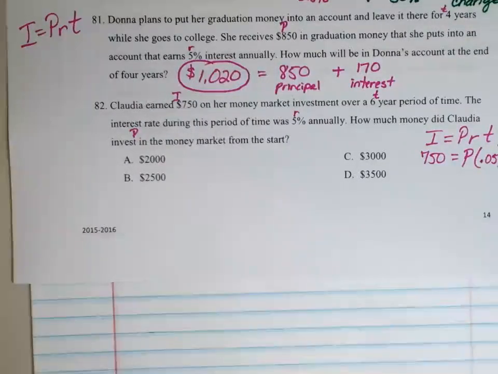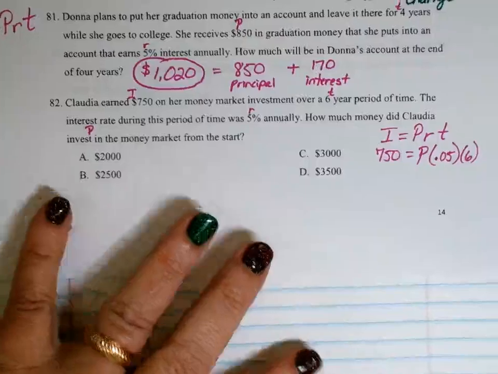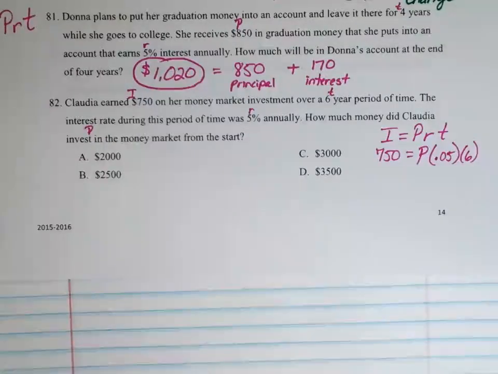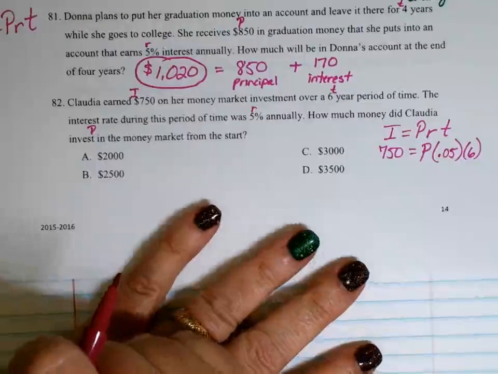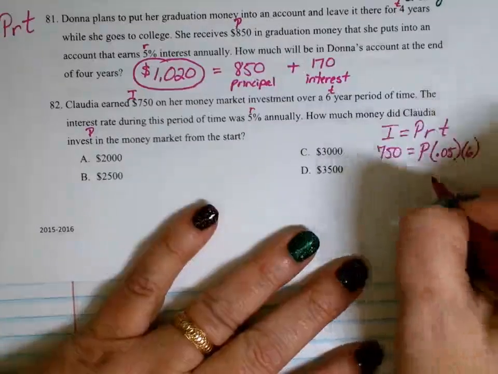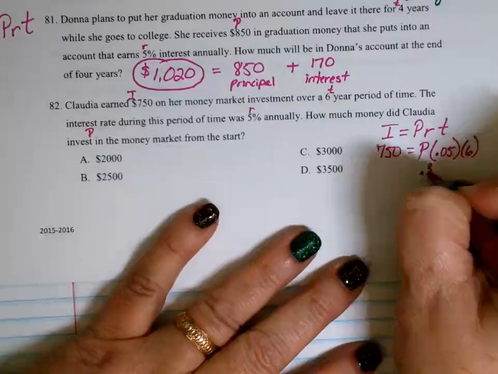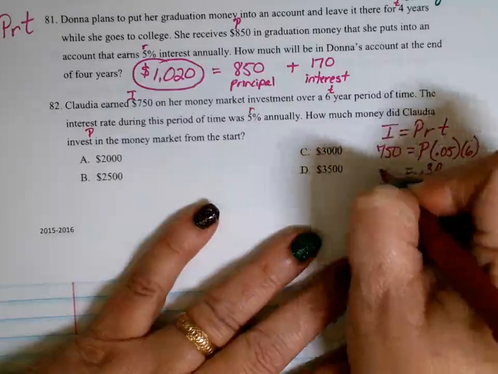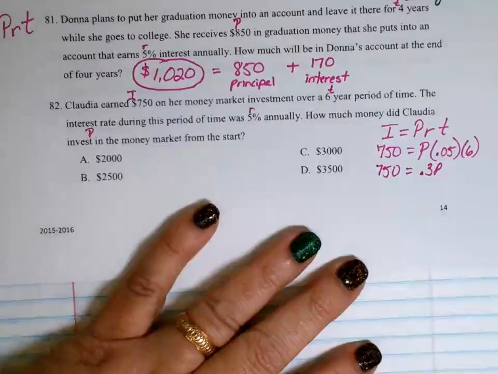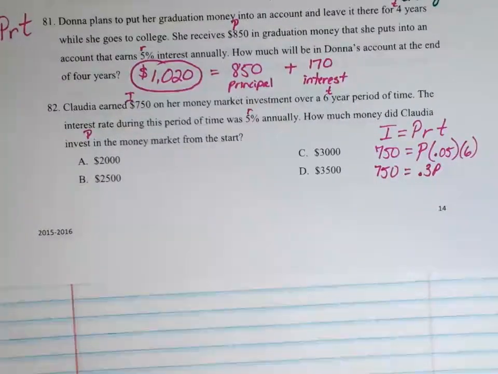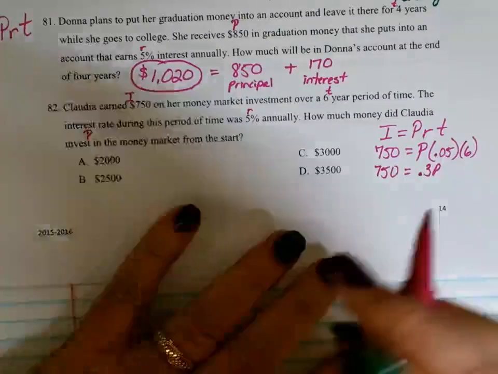So what is 0.05 times 6? Okay. So I have 0.3P equals 750. So how do I find P? I'm going to divide, right?